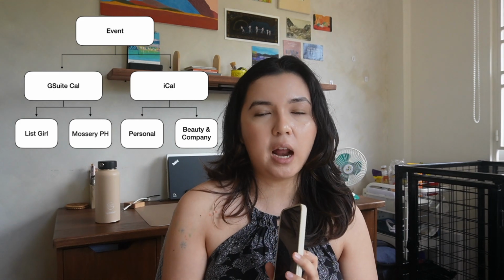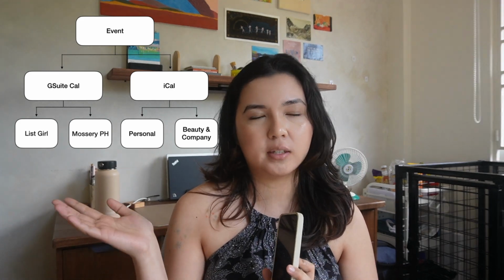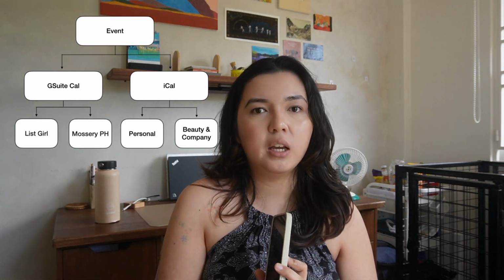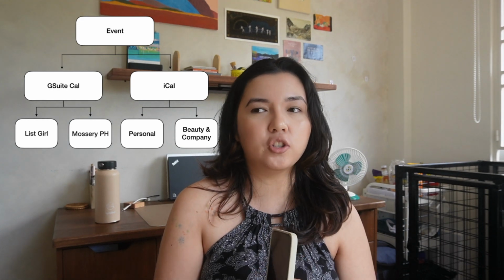Under iCal, I have personal and Beauty and Company calendar. Beauty and Company are my pets, so I share this with my fiancé since we treat them as conjugal pets. Having multiple calendars within a single account is super handy because I get to assign a color per calendar and not just per email account. This helps me identify which category an event falls under at a glance. Fantastical adopts the color coding system that I have set in place, which makes everything a breeze.